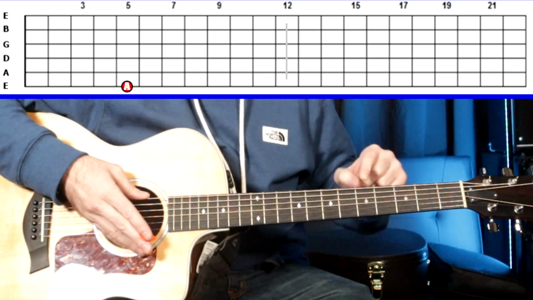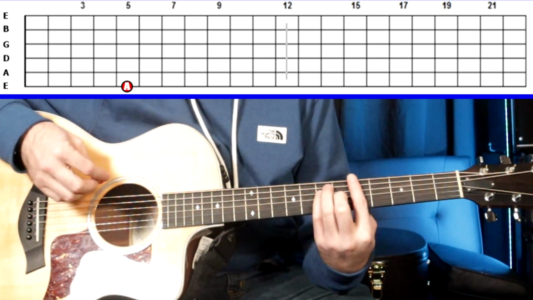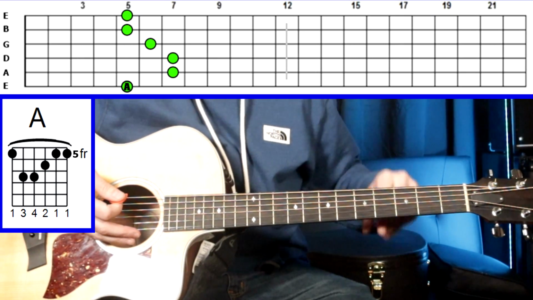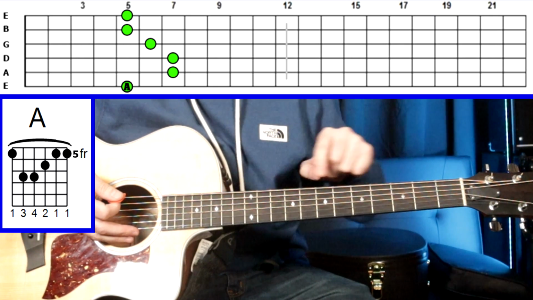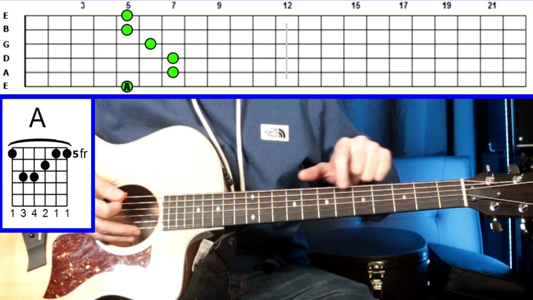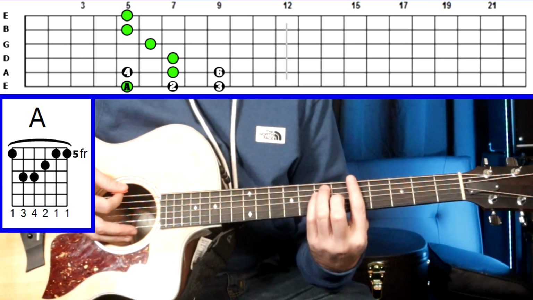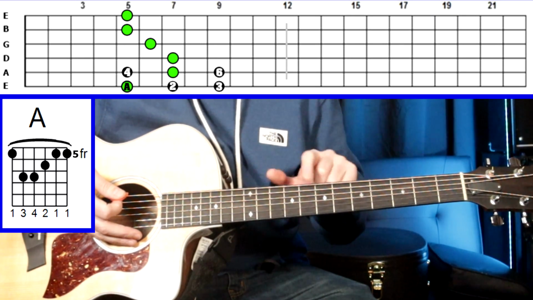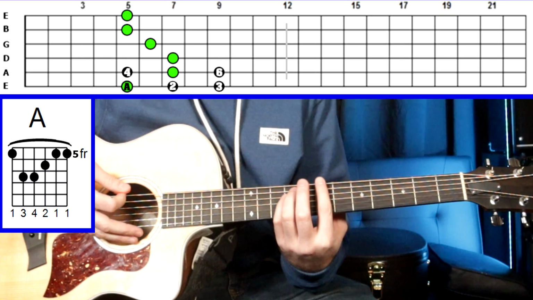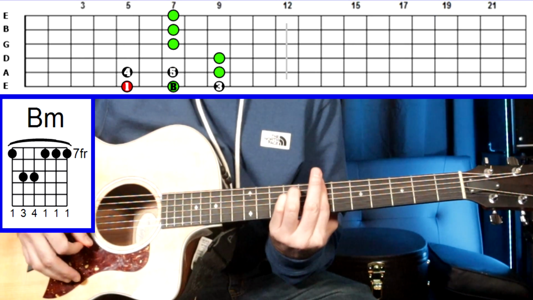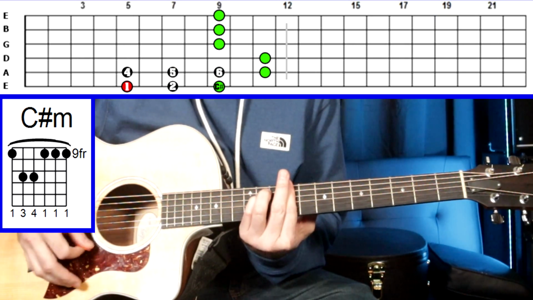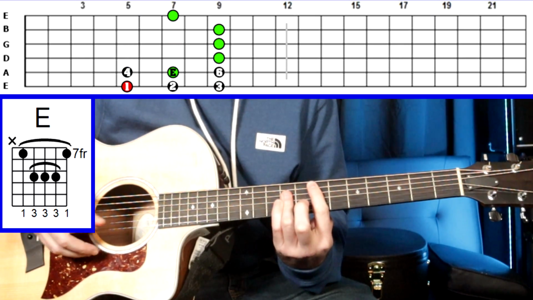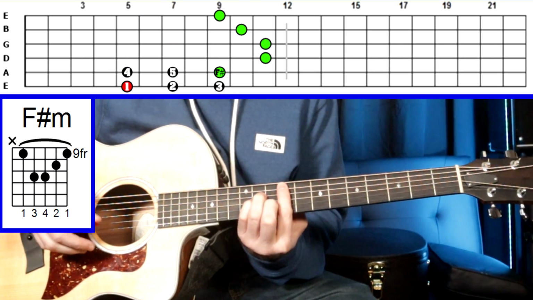First chord is a major chord. A major chord, that is your 1 chord in the key of A major. So you just do that 6 thing: 1, 2, 3, 4, 5, 6. So A major. Knowing your notes on the E and A strings will allow you to make this determination that this is a B minor, C sharp minor, D major, E major, F sharp minor.